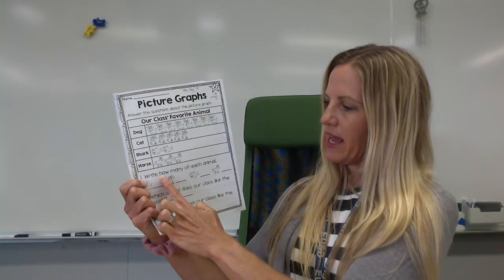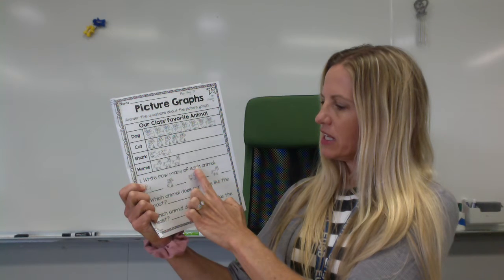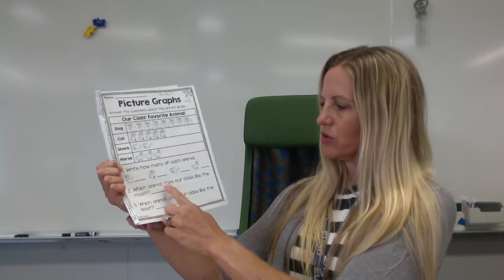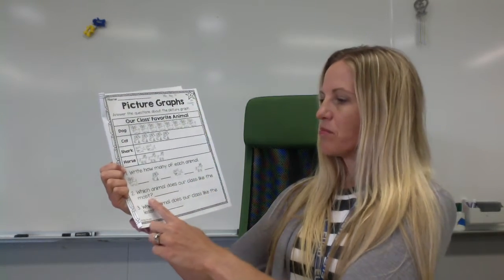Okay, let's look at our first question. Write how many of each animal. So for dog, horse. Question 2. Which animal does our class like the most? This picture graph makes it really easy to tell because you can see how many dogs there are and that there are the most dogs. So you're going to write the word dog. How do I spell dog? You can sound it out or you can use the spelling right here.